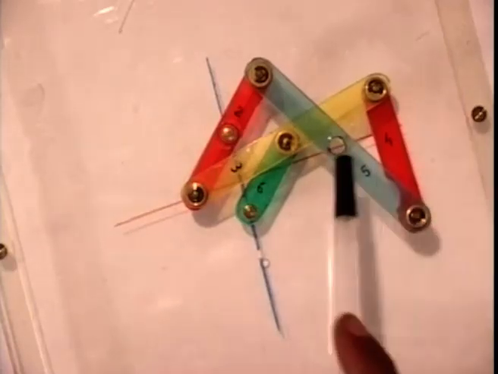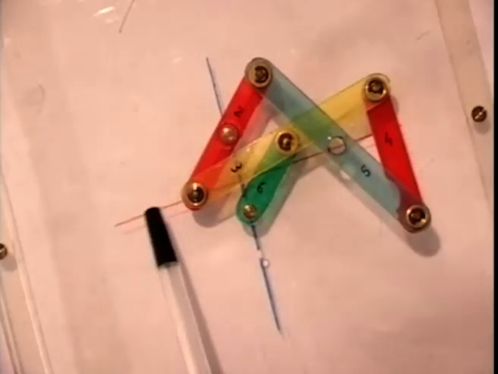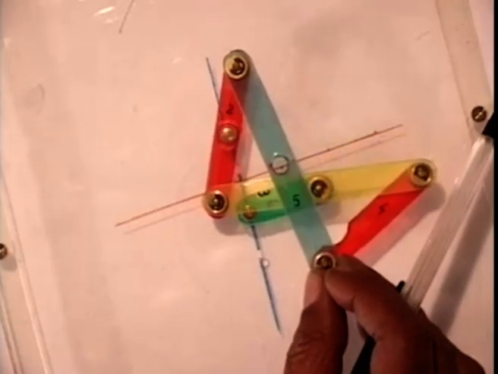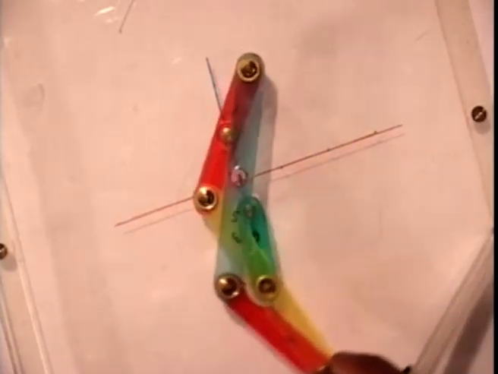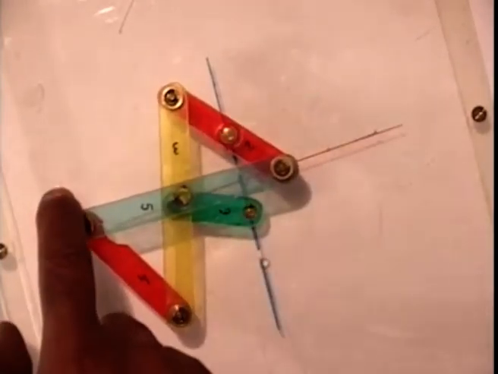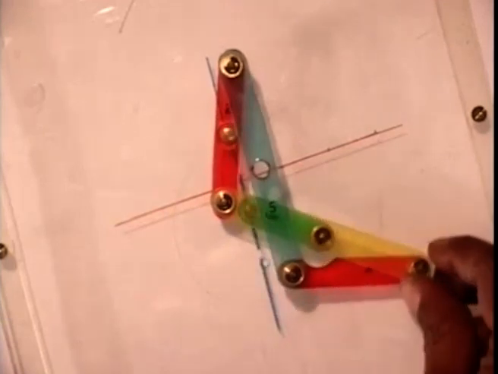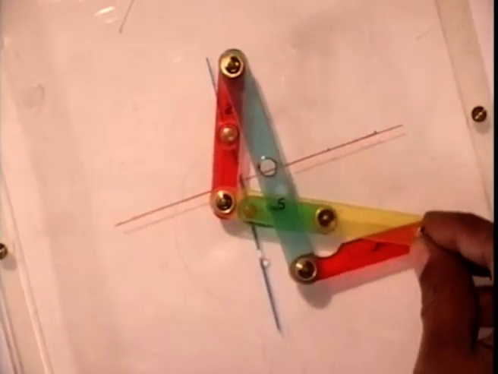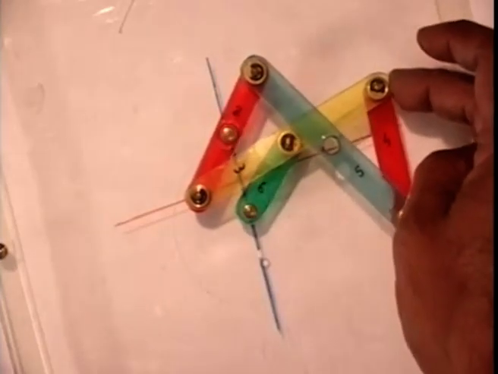As we can see, this point Q will generate this straight line.